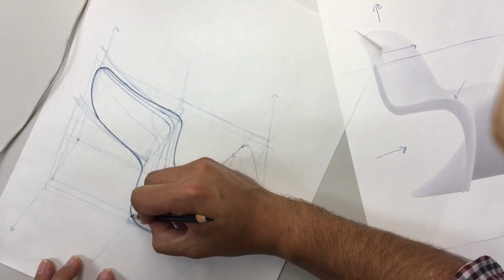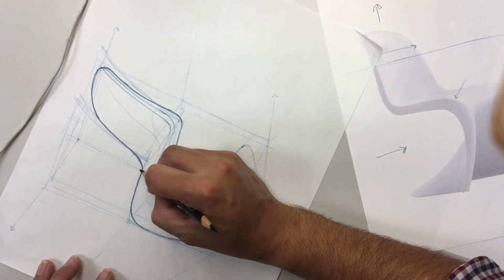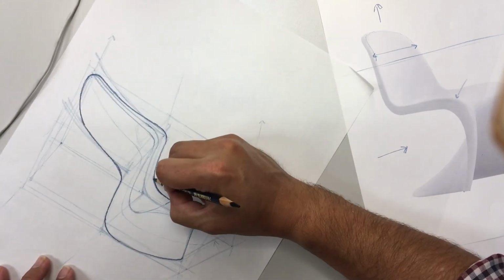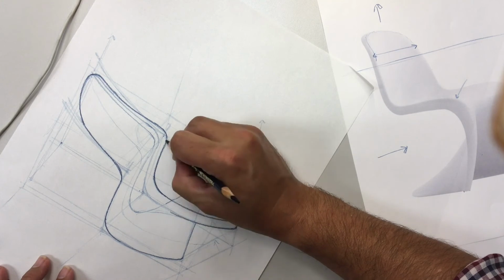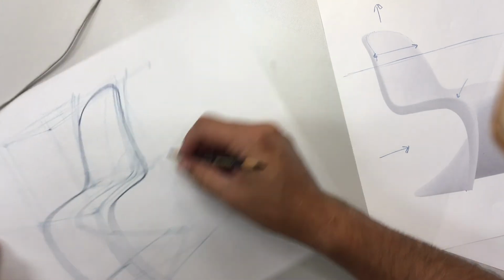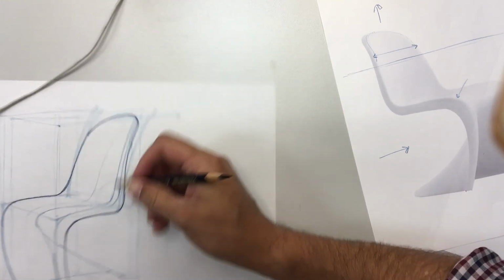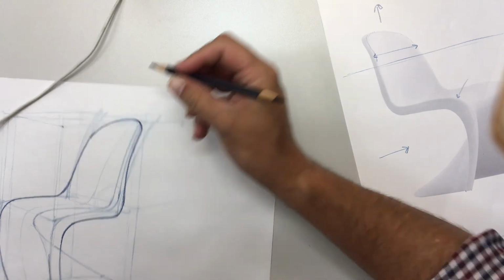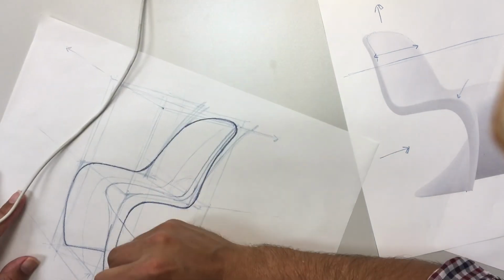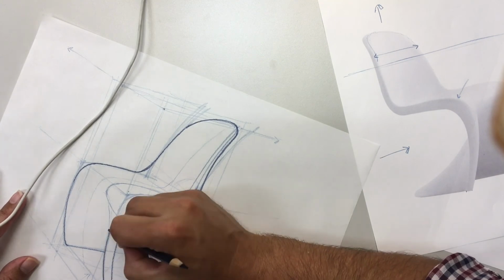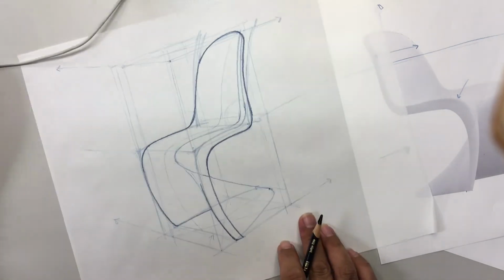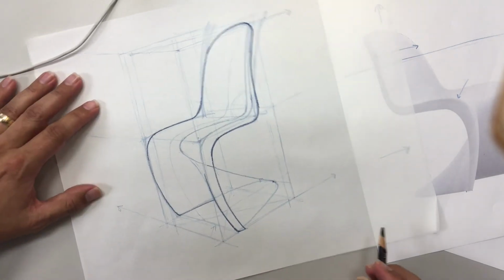Tell you what, Shay, I like this colored pencil. The only thing I don't like about it is I struggle to make the really light lines light enough.